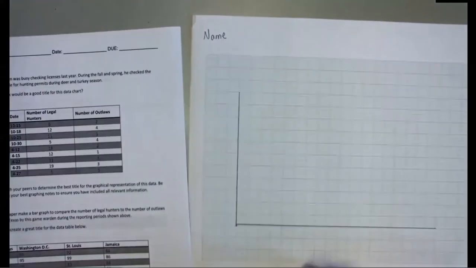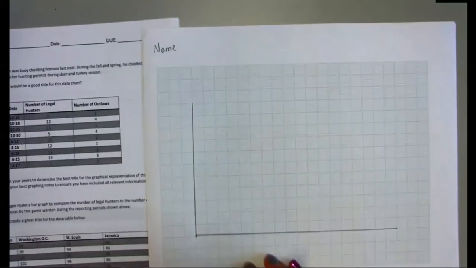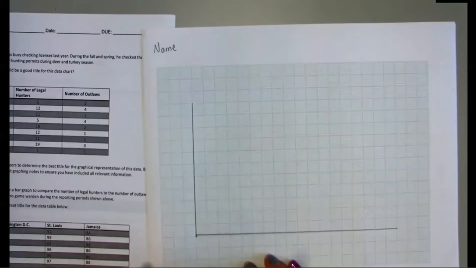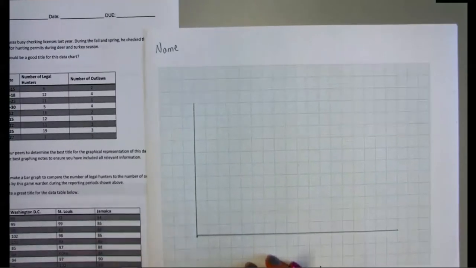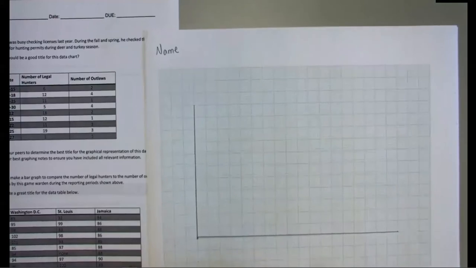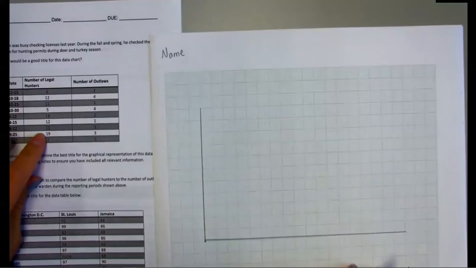Now what I need to do is I need to get my graph. So we're actually going to set up our graph for this one right here. We have our title written from our title video, so we'll add that in a moment. But the first thing I want to do is set up my scales so I get everything on my paper. So I have my legal hunters that go up to, my highest number is 18.